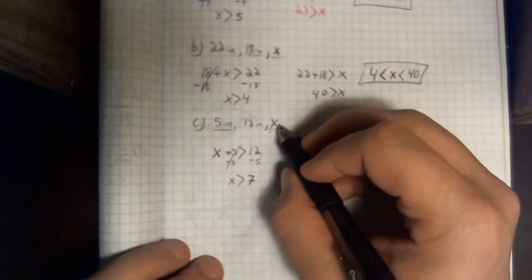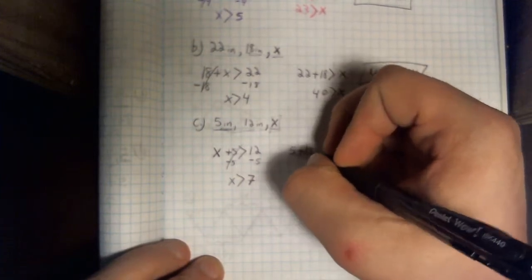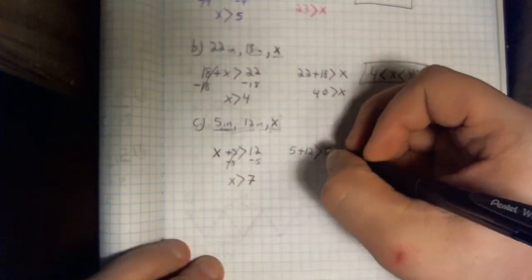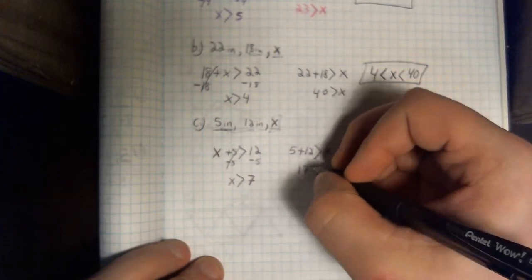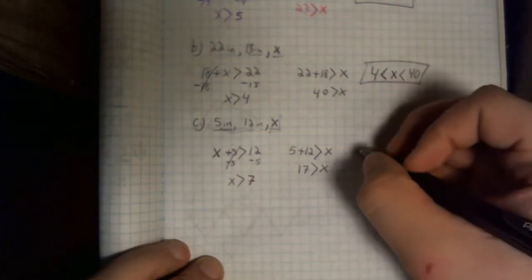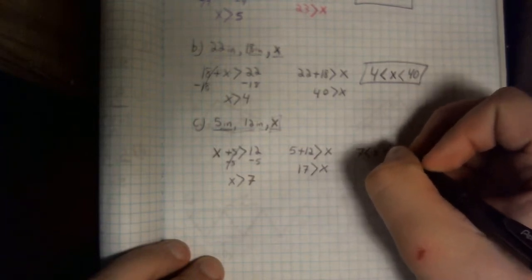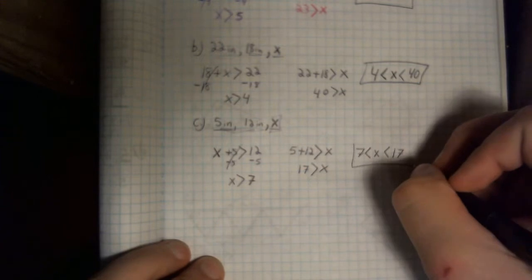And now we're going to assume that x is our largest side, which makes 5 plus 12 the smaller sides. 5 plus 12 is 17. So we need to choose a number that's larger than 7, but less than 17.